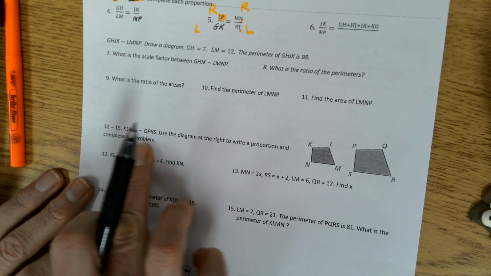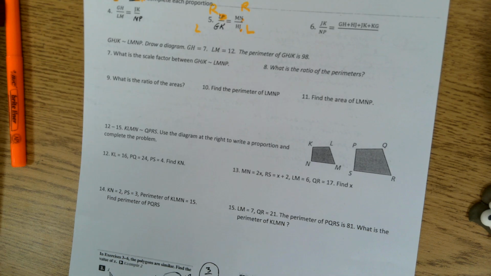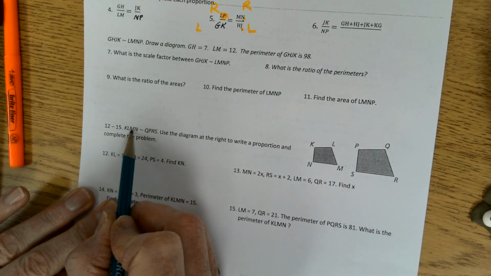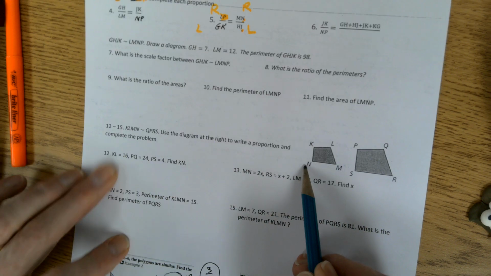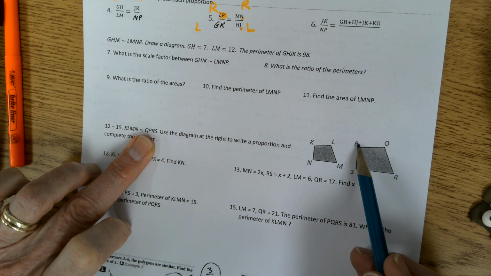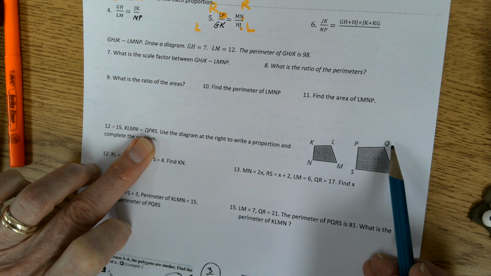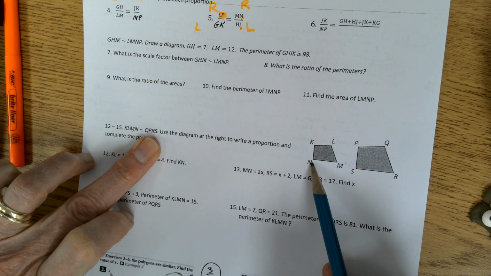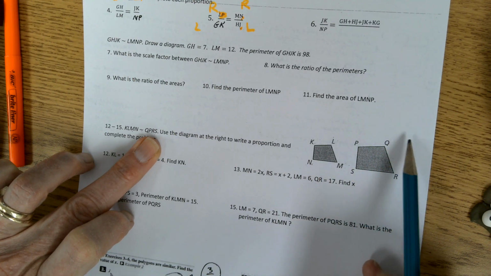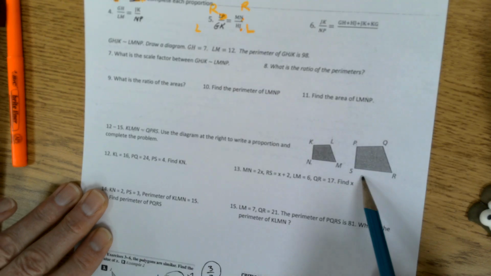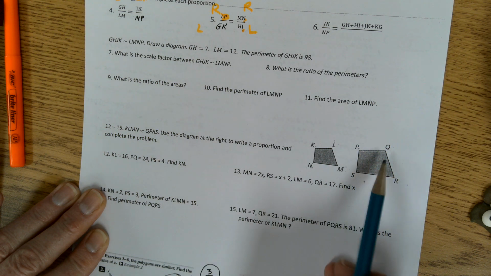On these 12 to 15, I haven't talked yet about area and perimeter. So KLMN, that polygon is similar to... wait, what did they do? KLMN, PQRS. We've got to fix that. I took this out of the book. I'm going to come back to this and fix that. Okay, flip it back over.